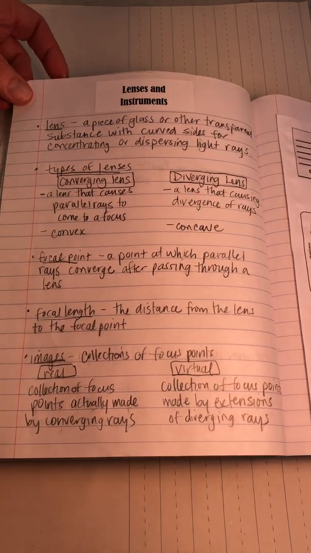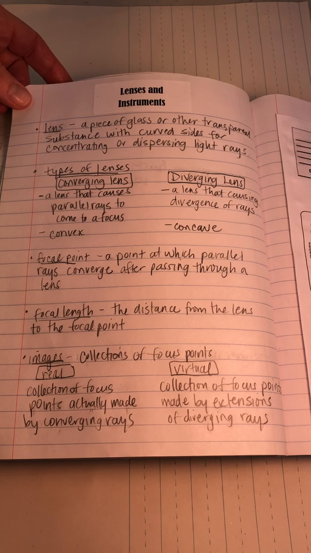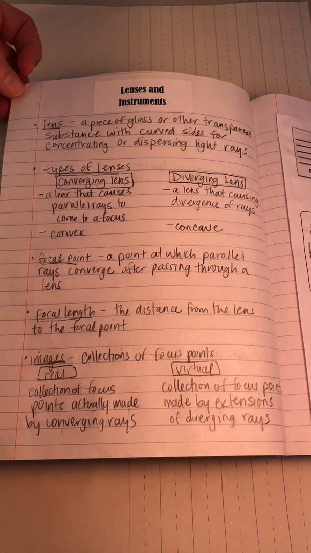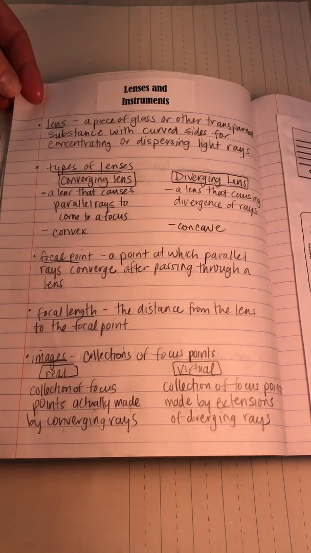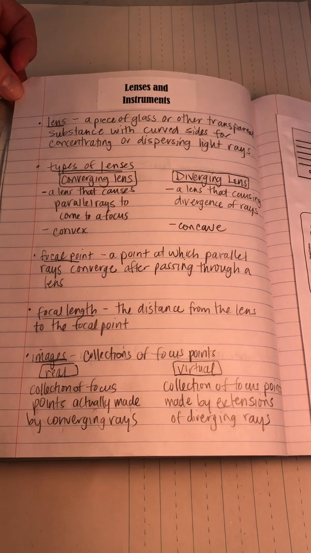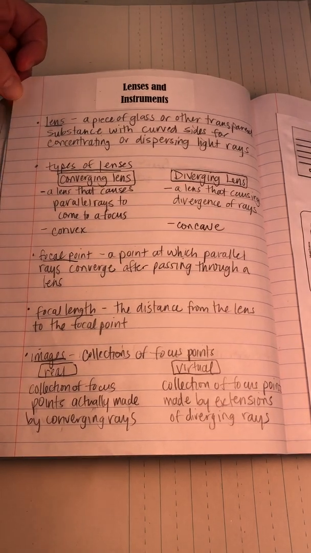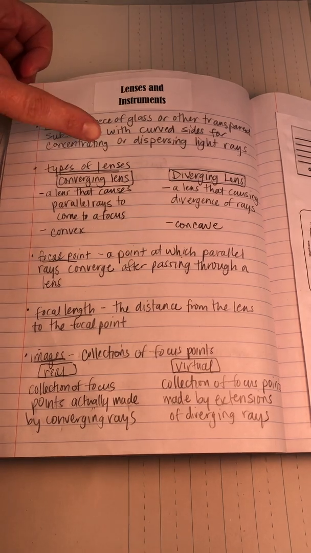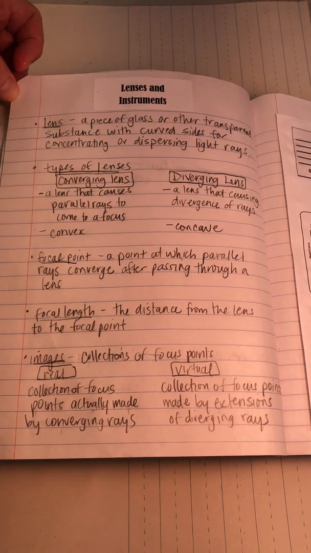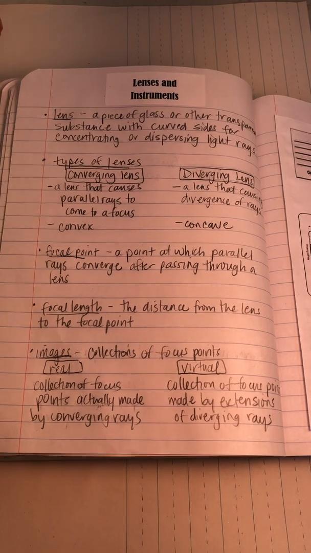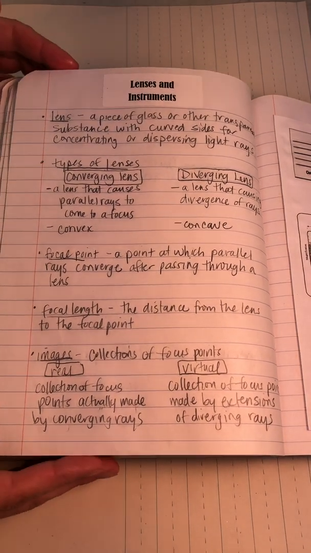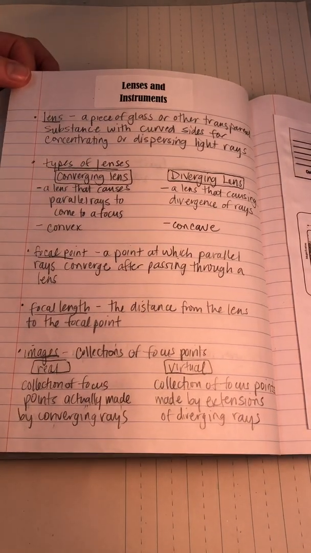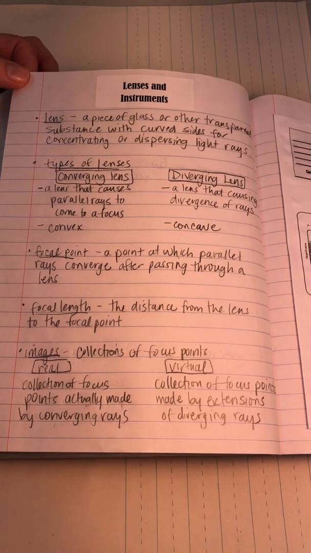Okay, so a piece of glass or another type of transparent substance, doesn't have to be glass, that has curved sides. And so the curved sides can concentrate, bring the rays together in the converging lens, or disperse the light rays in the diverging lenses. So these lenses have 2 main categories. We have converging lenses and diverging lenses.